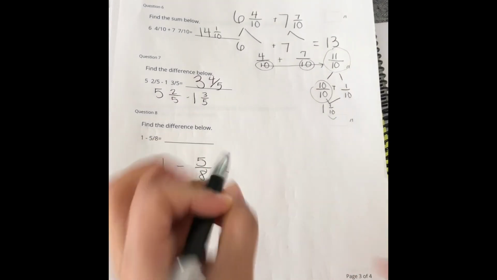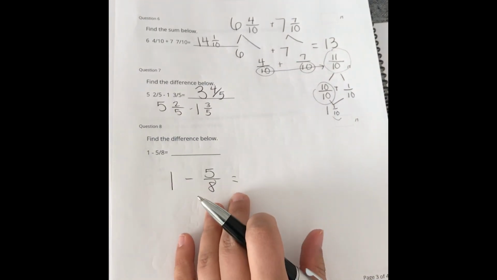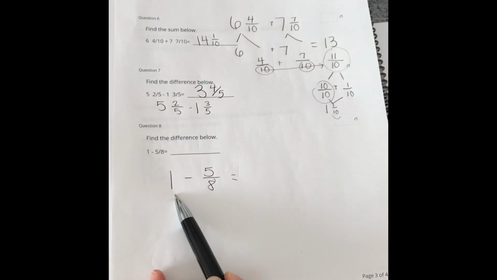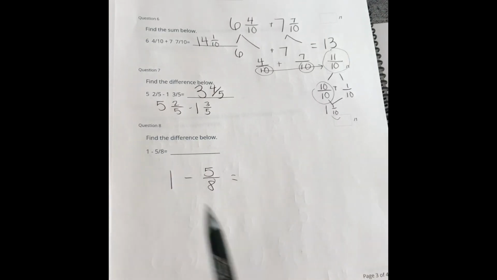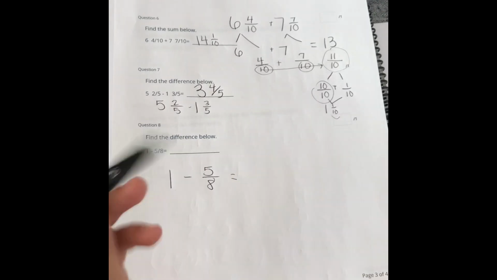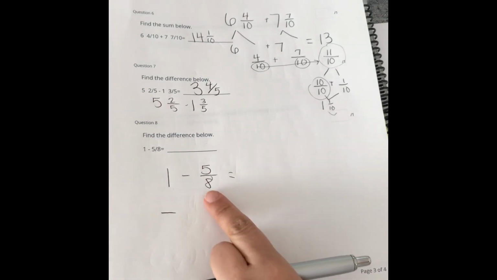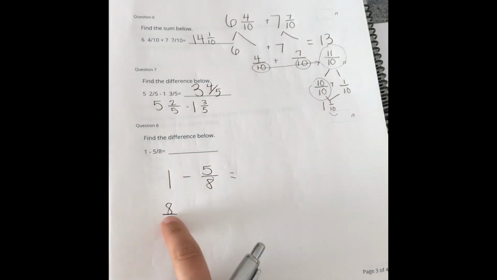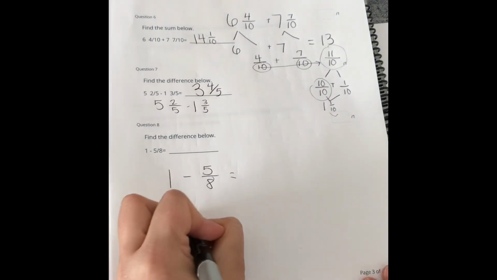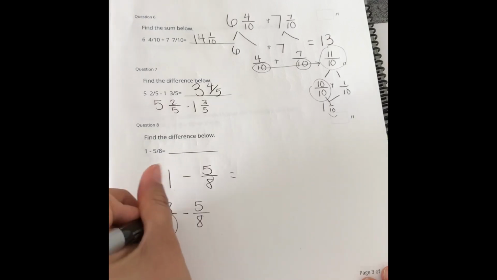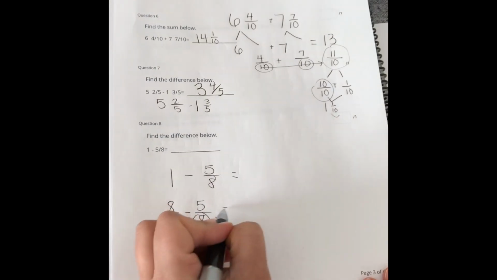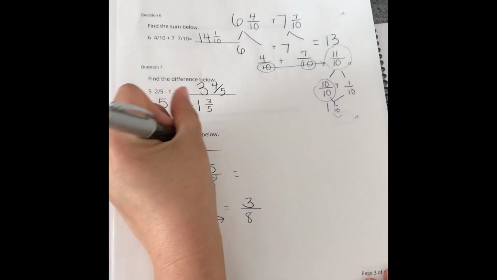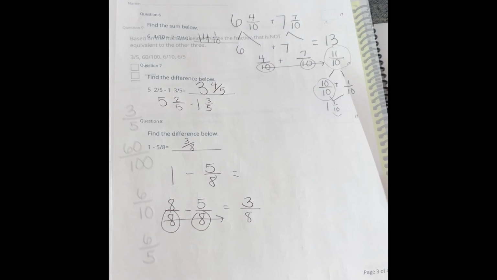All right, for our next equation, we have 1 whole minus 5/8. We can't subtract from 1 whole. We have to convert it into a fraction in order to actually subtract it. So to do that, we need to think of a way to write 1 whole as a fraction. Because we're dealing with eighths, we're going to convert it into 8/8 because 8 divided by 8 equals 1 whole. And now we can subtract. Our denominators are the same, so they're going to stay the same. 8 minus 5 is 3, giving us a difference of 3/8.